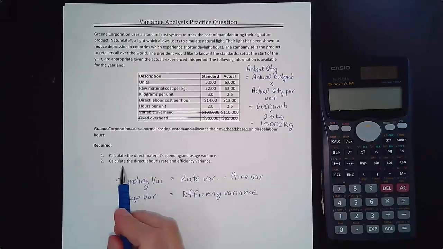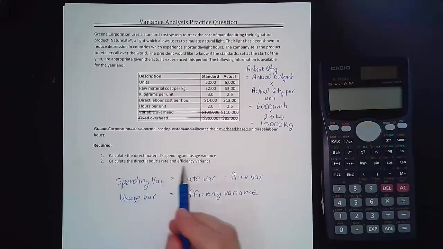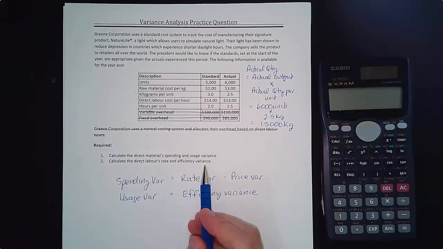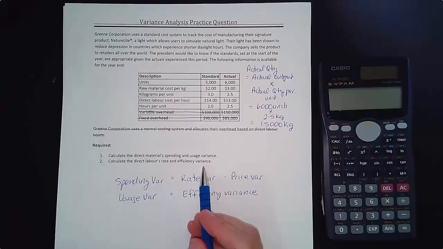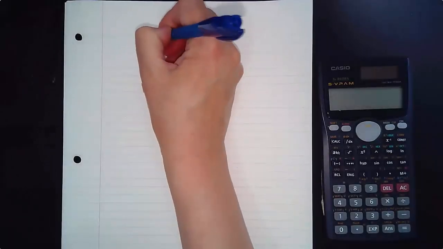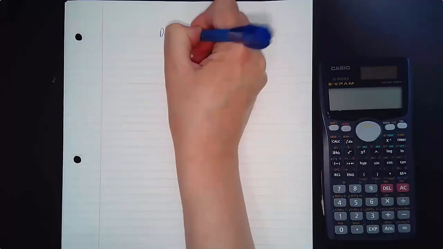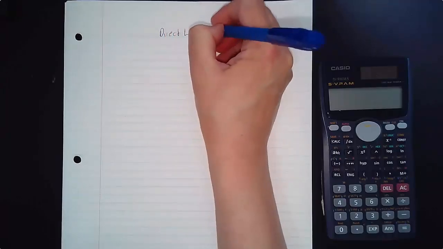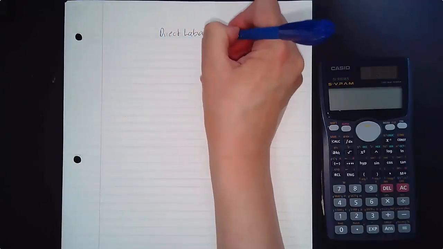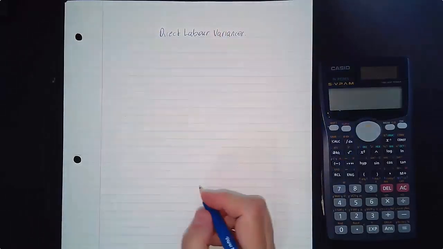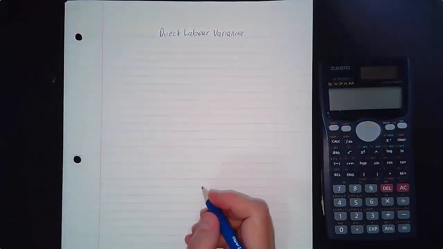Number 2, calculate the direct labor's rate and efficiency variance. Now in your textbook, they're probably using the formula method or the column method, but I'm going to use the diamond method. And I'm going to calculate both of the direct labor variances.